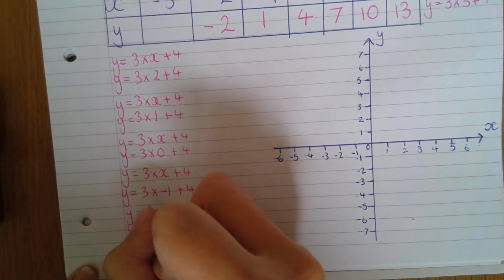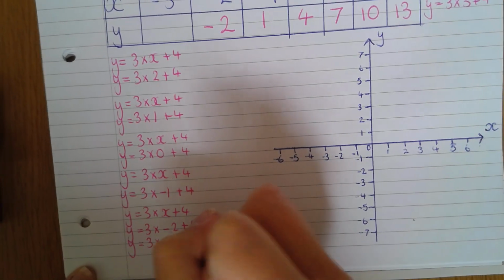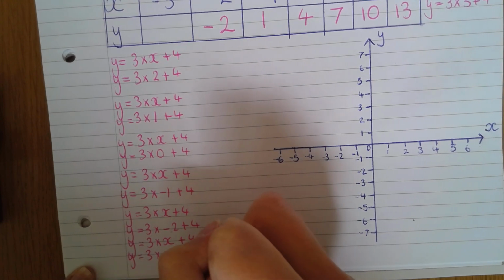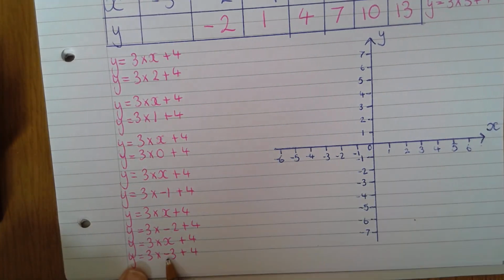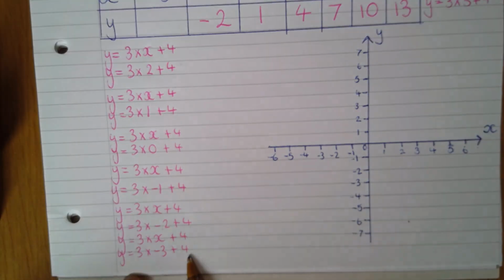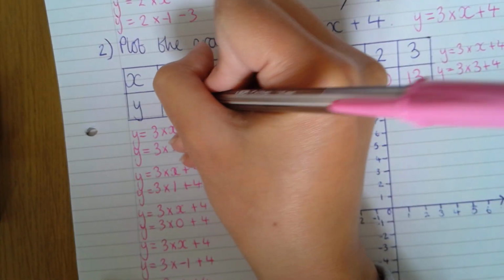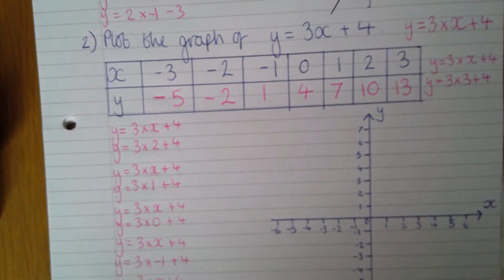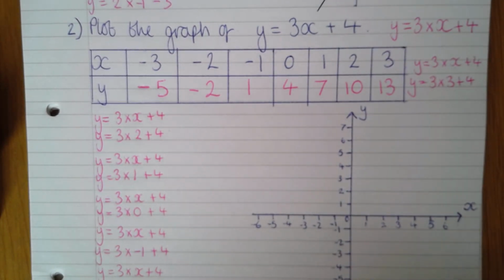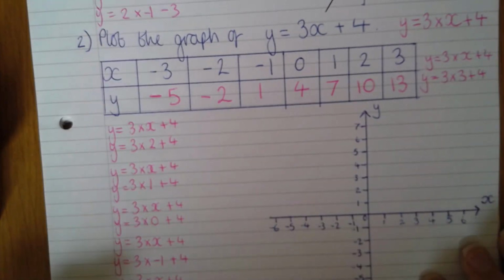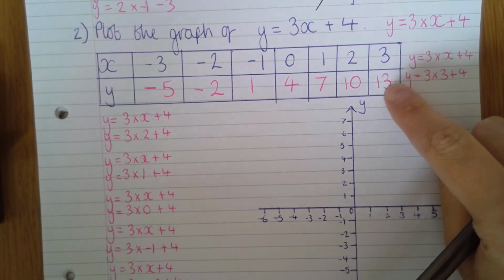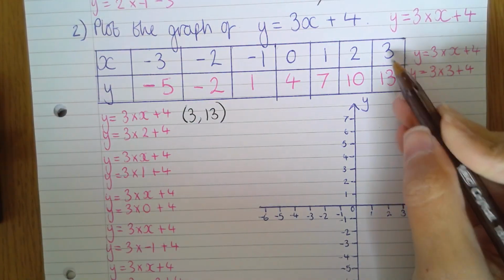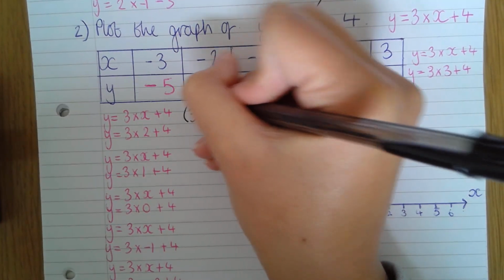And the last one, y equals 3 times x plus 4. So y equals 3 times negative 3 plus 4. 3 times negative 3 is negative 9. Plus 4 is negative 5. So we've got all of our values in our table, which is what we wanted to do first of all. Then we're going to write out our coordinates. So top number, then the bottom number. So it's 3, 13. Remember, that's x and y.